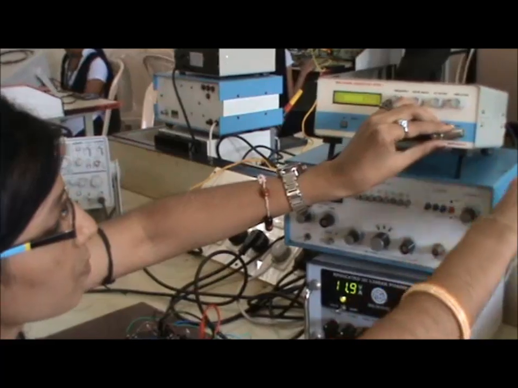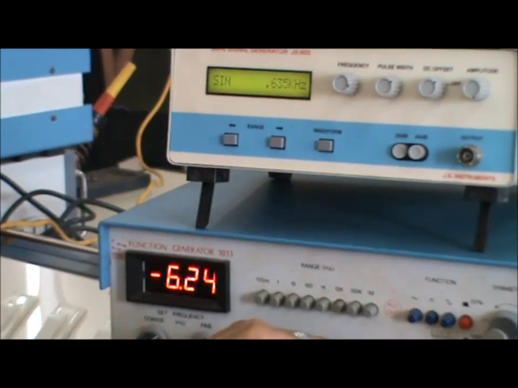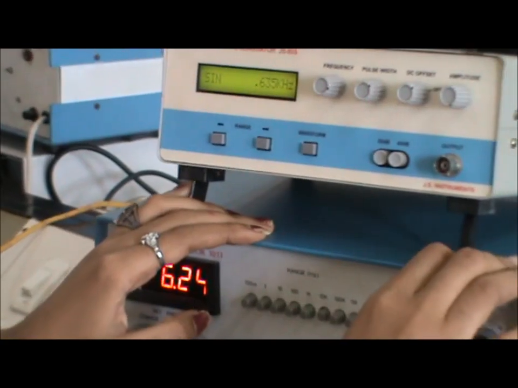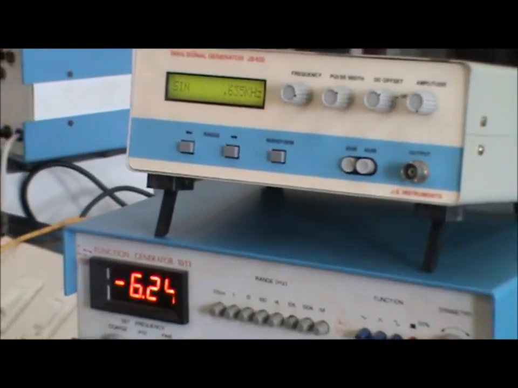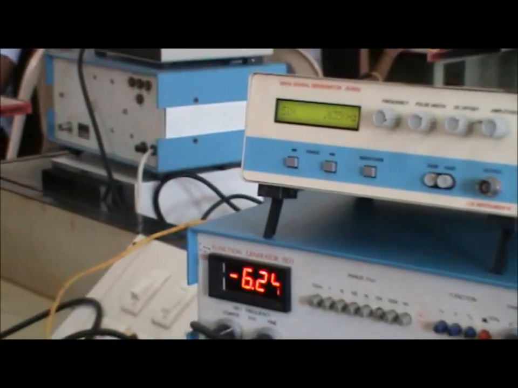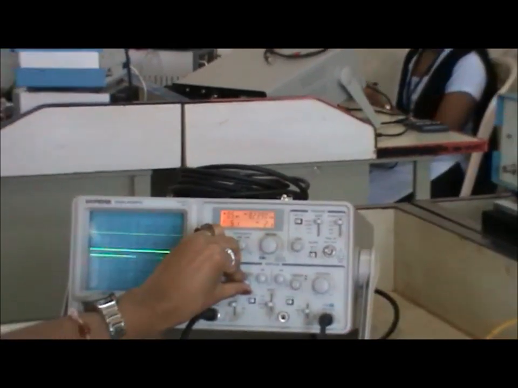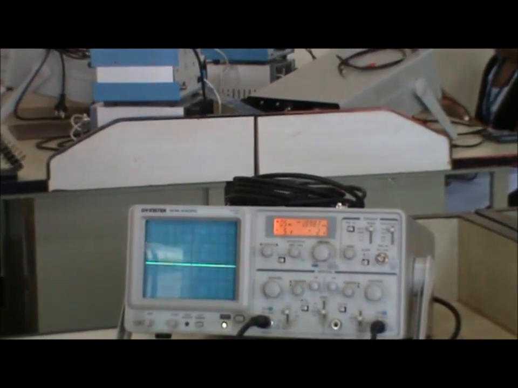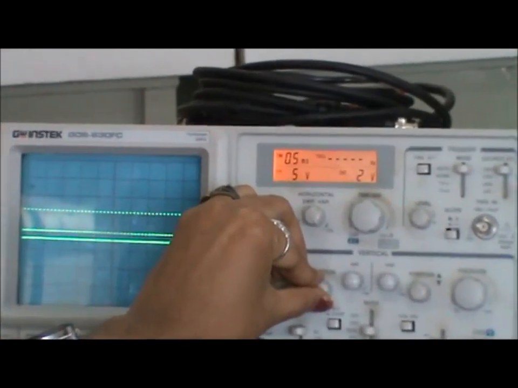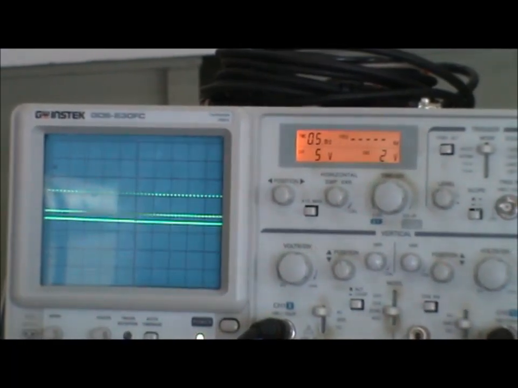You can change the probe and give it to the carrier signal, which is nothing but the pulse. Set it to 5 volt peak to peak, reducing the amplitude if needed. This is the square signal.